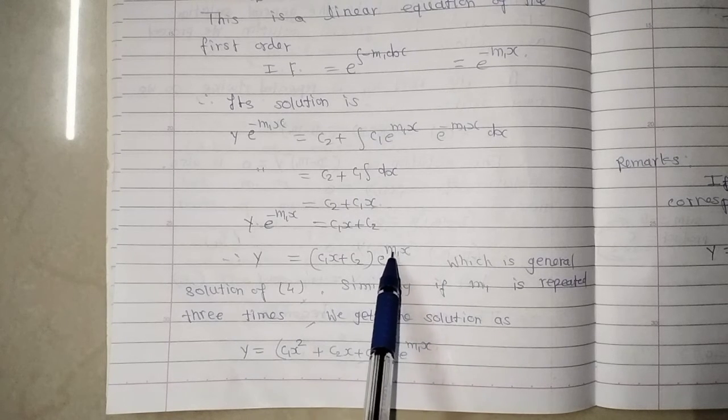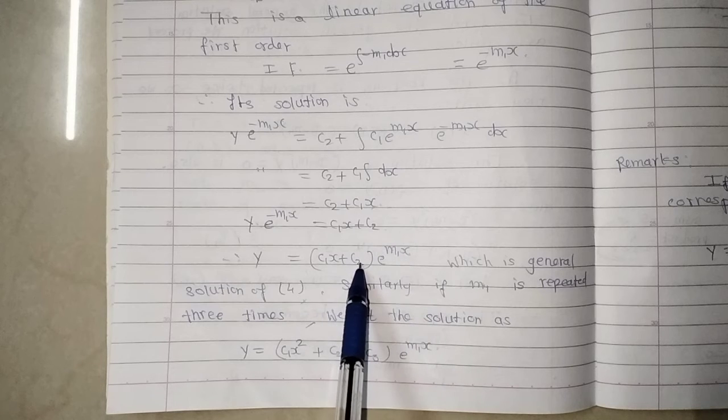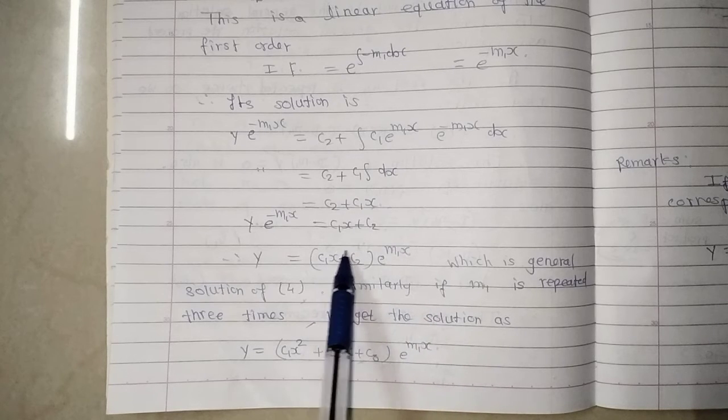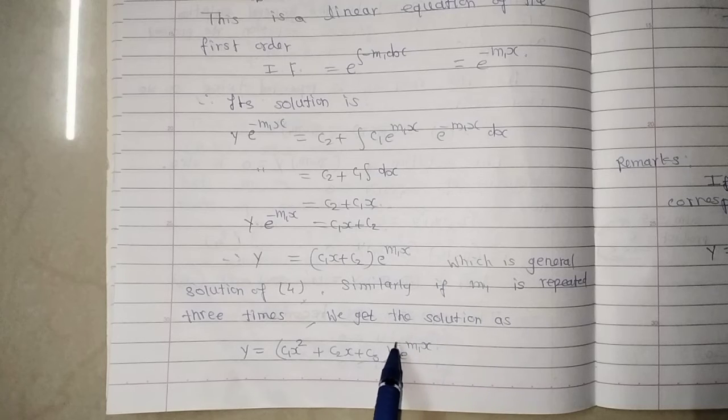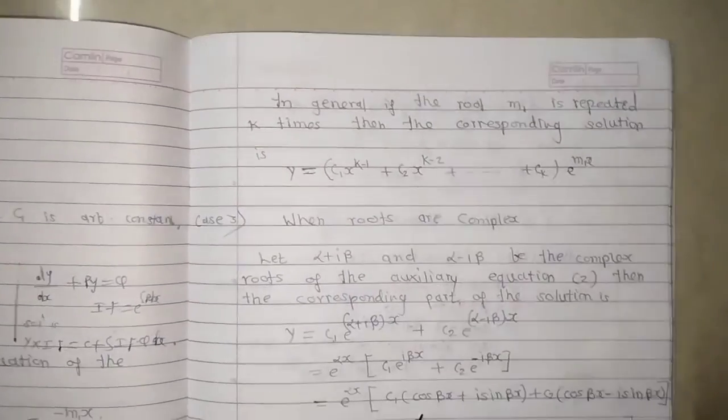When m1 is repeated 2 times, the constant is c2 and the power of x is less by 1. That is, m1 is repeated 2 times, so the power is 2 minus 1, that is 1. Here m1 is repeated 3 times, so the highest power of x is 3 minus 1, that is 2.